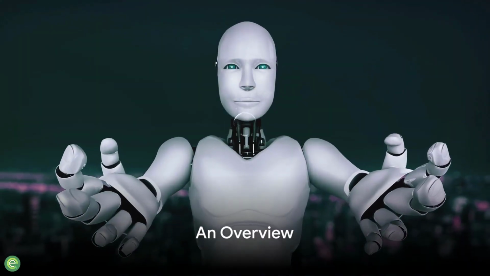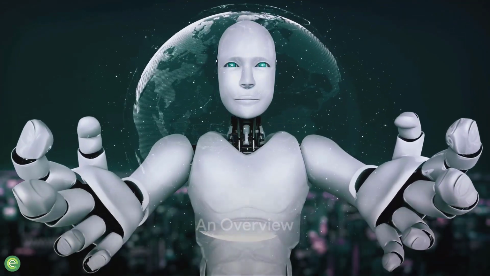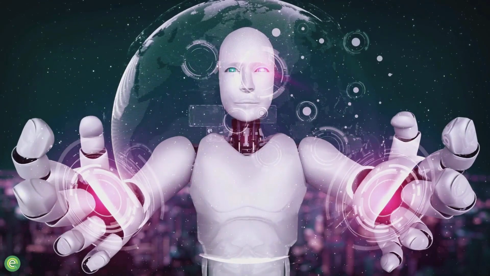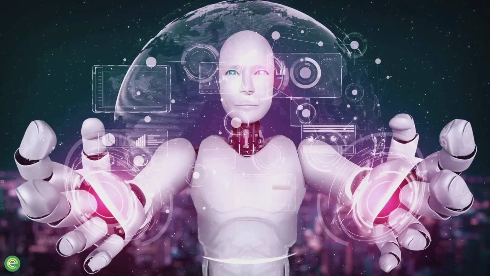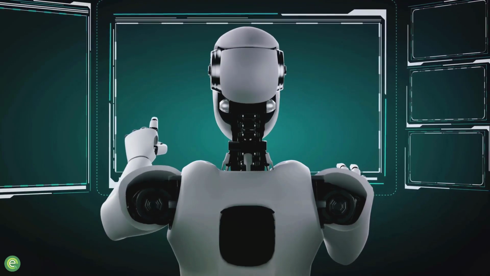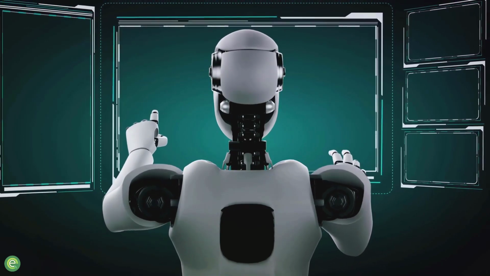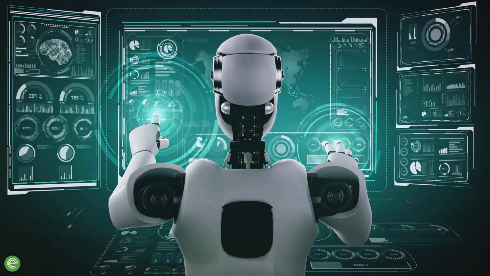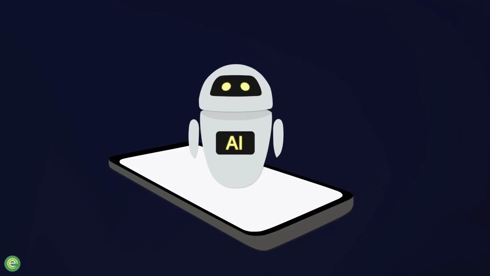Artificial intelligence, or AI, is the development of computer systems that can perform tasks that typically require human intelligence. It's like teaching a computer to think, learn, and make decisions just like us humans do. The ultimate aim of AI is to create a machine that's as smart, adaptable, and capable as us, if not more. There are two types of AI we talk about.